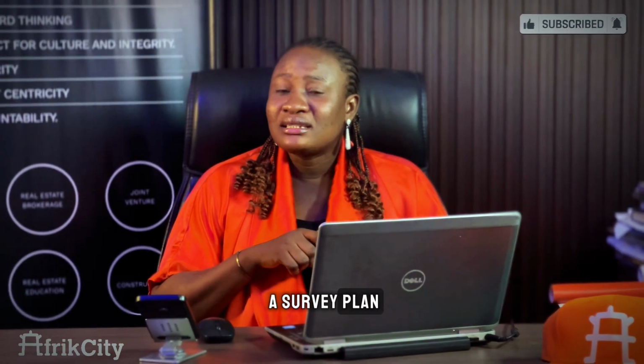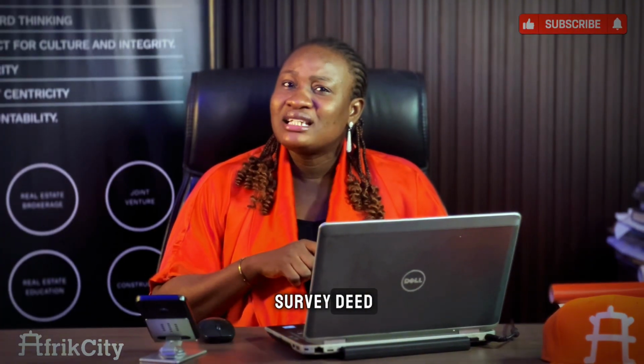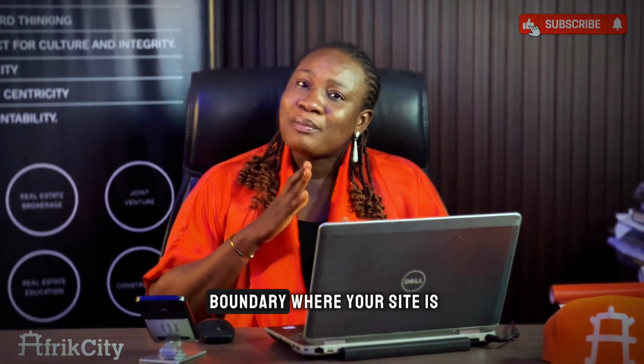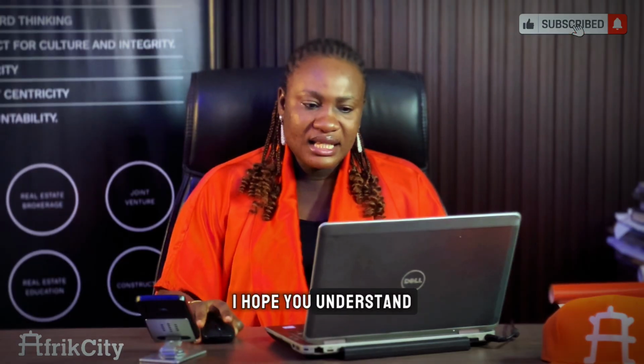Because when you have a survey plan and you have a survey certificate or a survey deed, it also shows clear ownership that this is the boundary where your site is. I hope you understand that too.